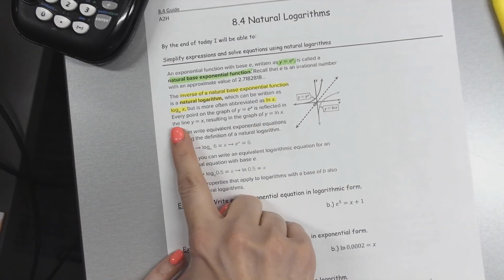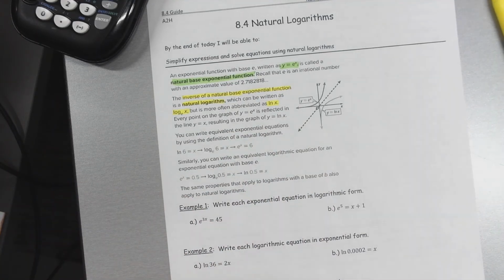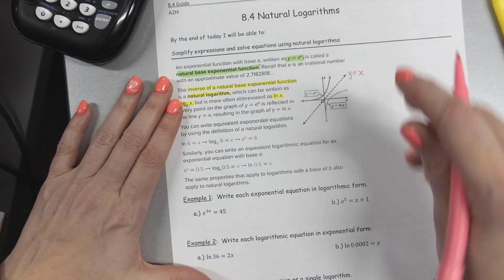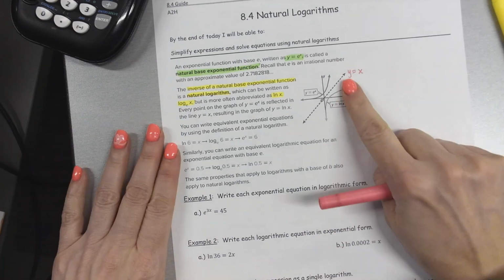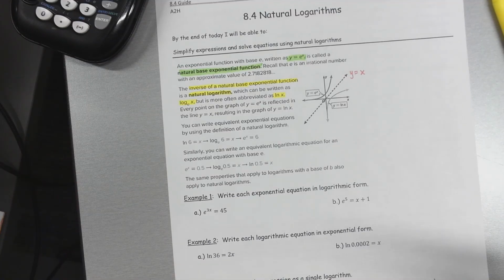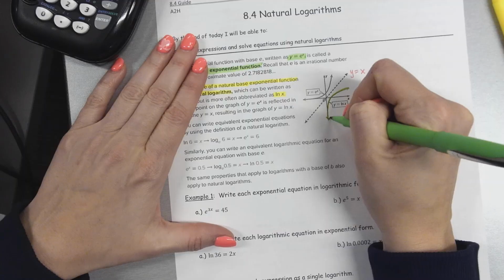Okay, and then you also read about how every point is reflected in this line y equals x. So I want us to label that on the graph. We know that if they're inverses, they're going to be reflections over this line. We also did some graphs of log this week.